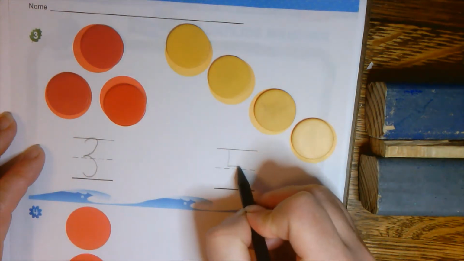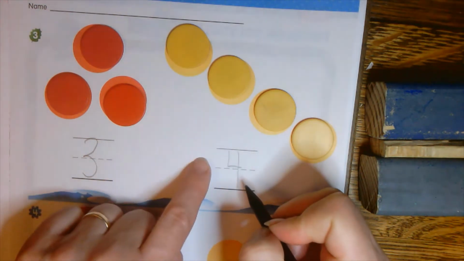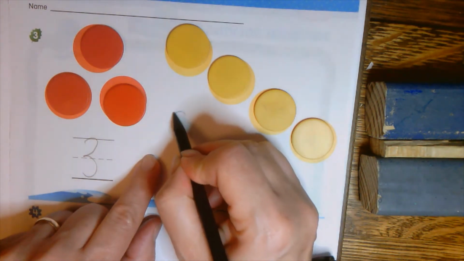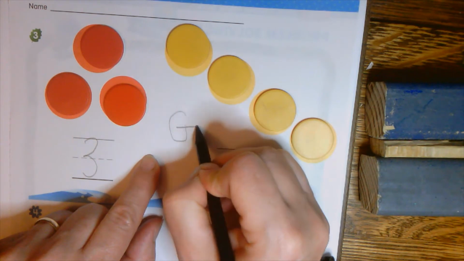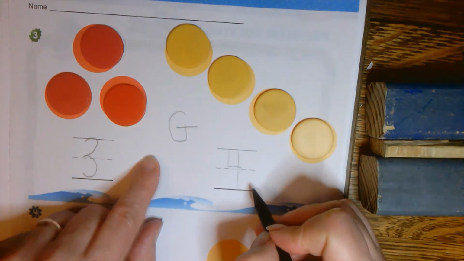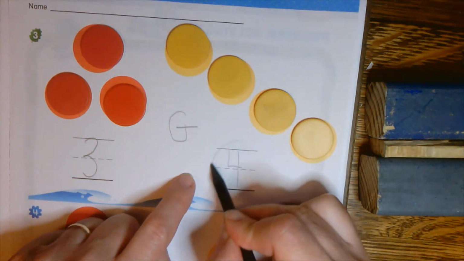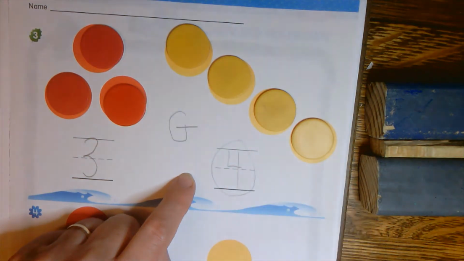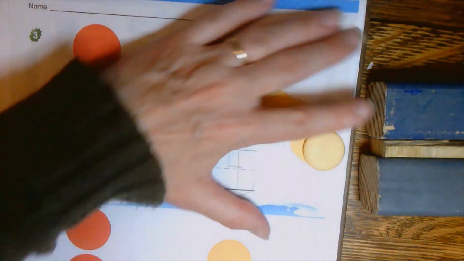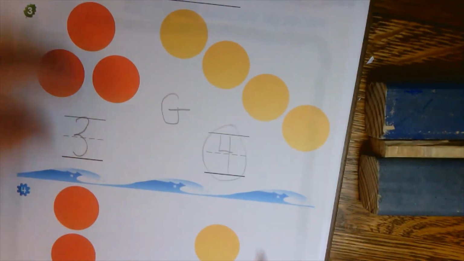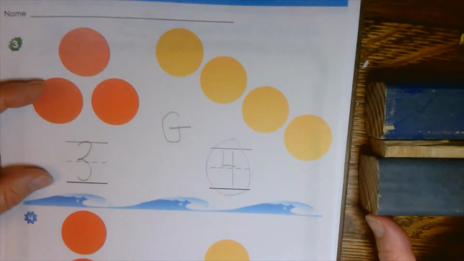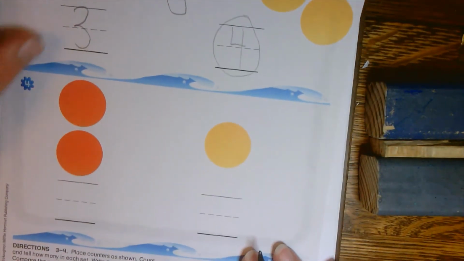And you guys can tell which number is more. Remember, we're using our vocabulary word. Which number is greater than the other number? Well, of course, 4 is greater than 3. So we're going to circle 4. Move your counters. I know if you're doing this on your book, they're probably sliding all over the place anyways.